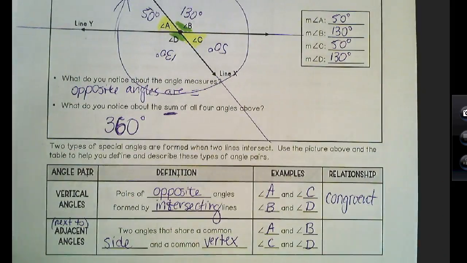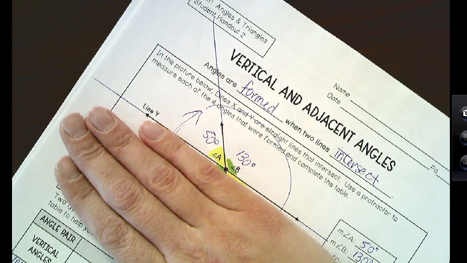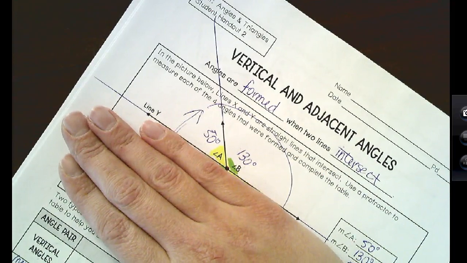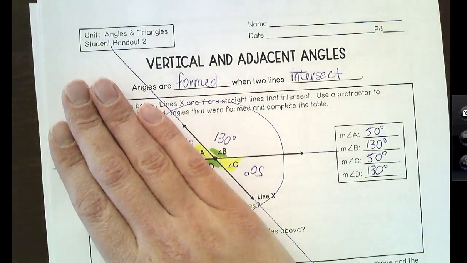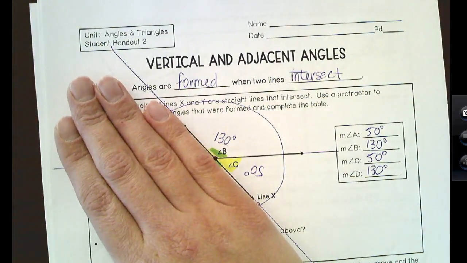Now, it's also important to talk about the relationship with adjacent angles. If we take a look at these adjacent angles right here, angle A and angle B, I want you to look at the sum of those angles. The sum of those angles would be 180 degrees. If I were to look at angles B and C, they're also adjacent. The sum of those angles, 130 plus 150, is also 180 degrees.